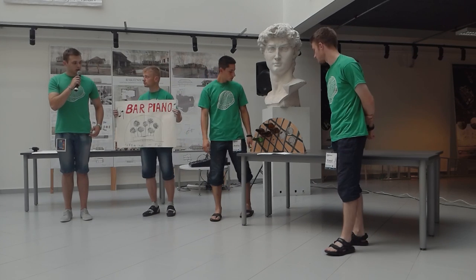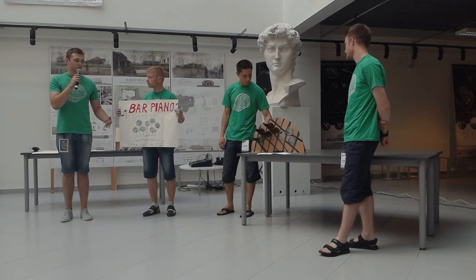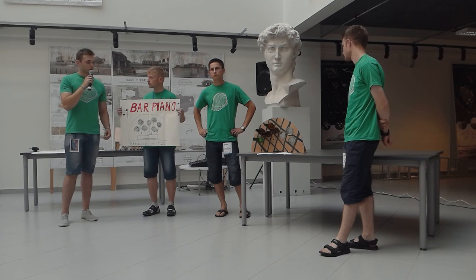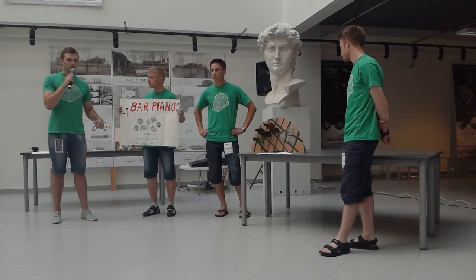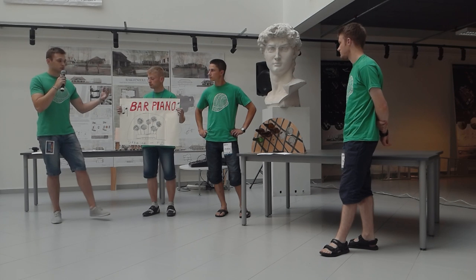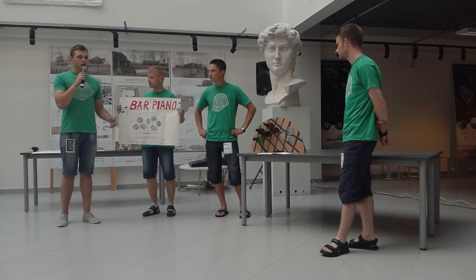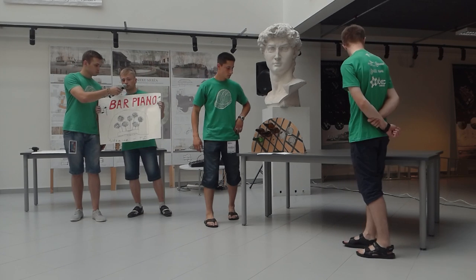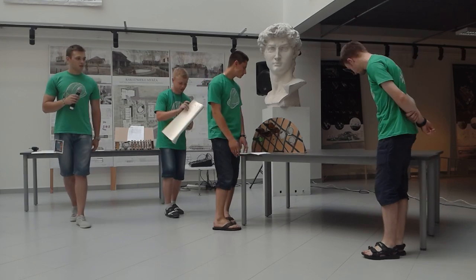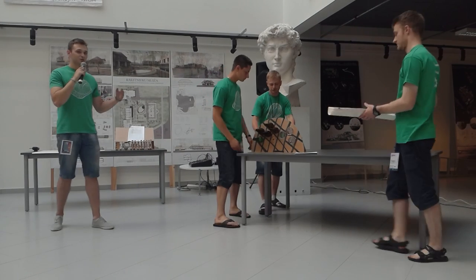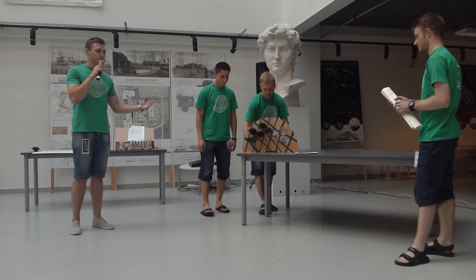So if you want to play this piano, you just need to push the buttons. This button is connected to the hammers, and when you push the button, the hammer just hits the bottle in the right place and makes a sound. And actually, if you want to listen to the music and hear its true beauty, you need to drink a few beers.